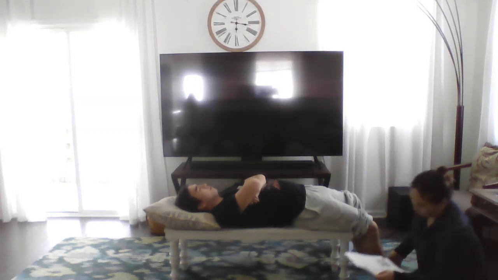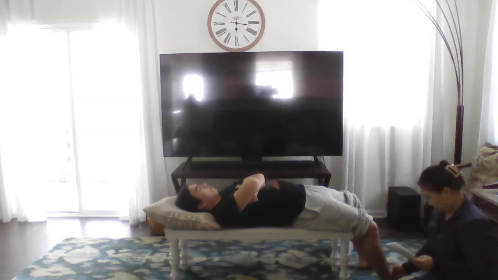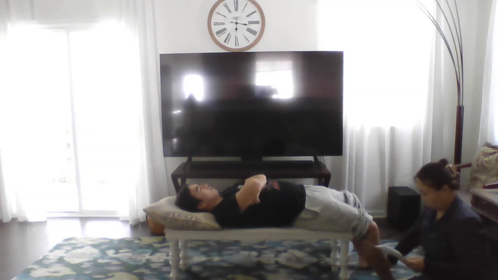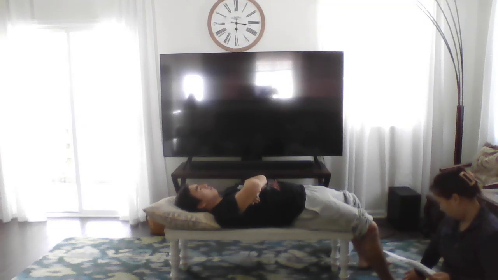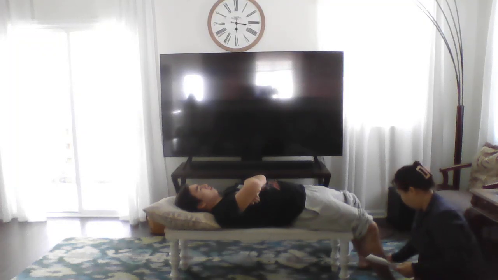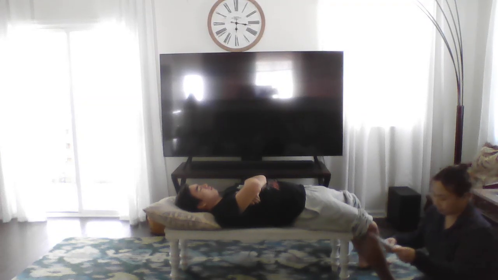Now I'm going to check the posterior tibial. Now I'm going to check dorsalis pedis. All areas are 2+ bilaterally.